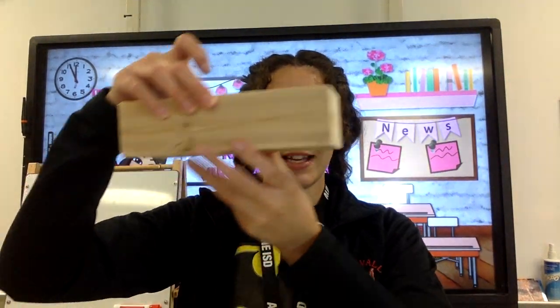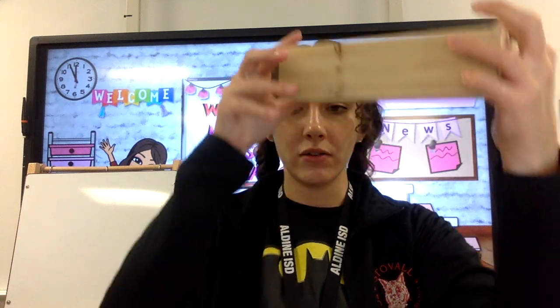I'm going to show you some 3D shapes from my classroom or from my home. This is called a rectangular prism. That's a long word. Can you try to say rectangular prism? Rectangular prism. Good job. Rectangular prisms are something that I can hold. They have rectangles on all sides.